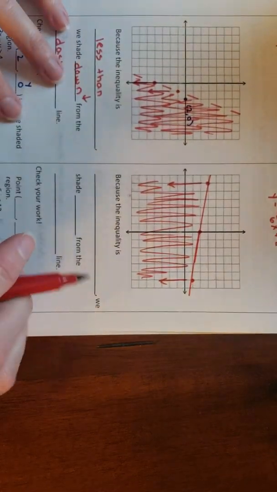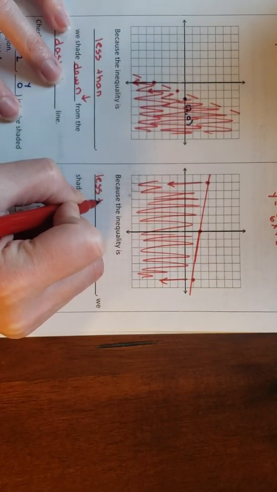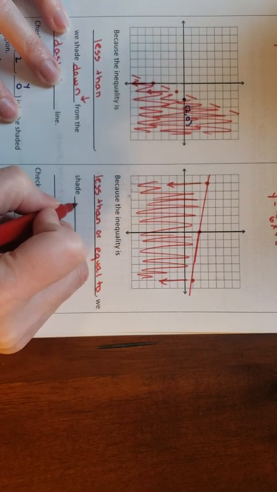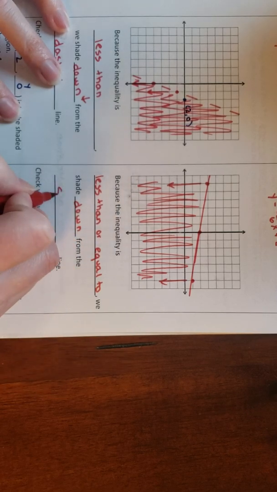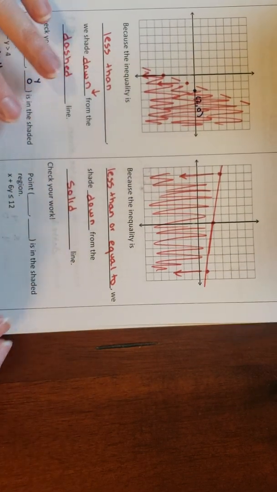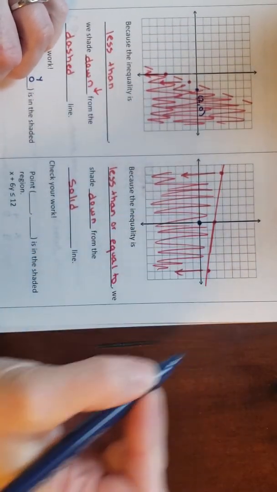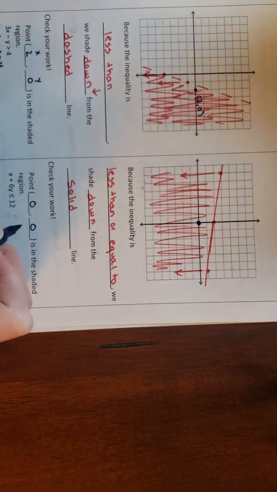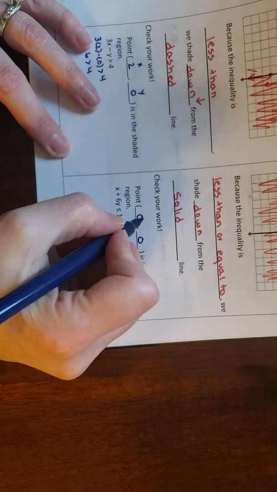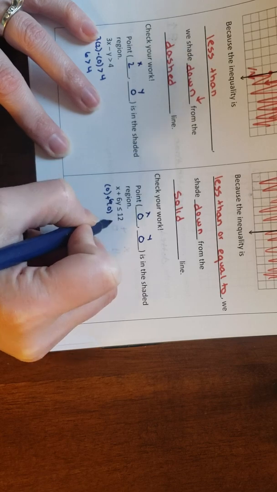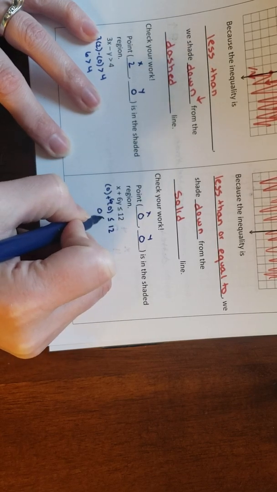So because the inequality was less than or equal, we shade down. And it's from a solid line. And we can prove that we're correct by choosing a simple point like 0, 0. It's my favorite one when you can get that in there. Use 0 for x and y. Is it true that 0 and 6 zeros are less than 12? 0 is less than 12. And so I can prove that I shaded the correct region. Great.